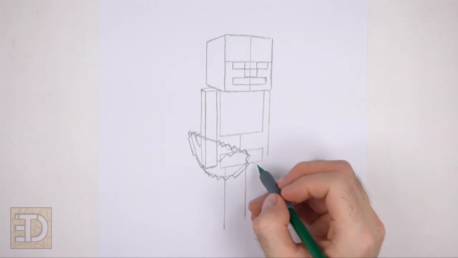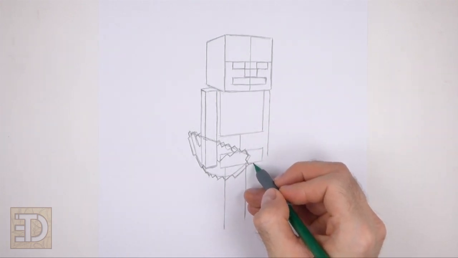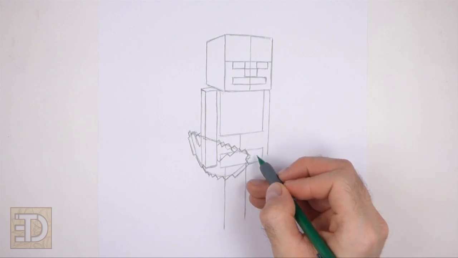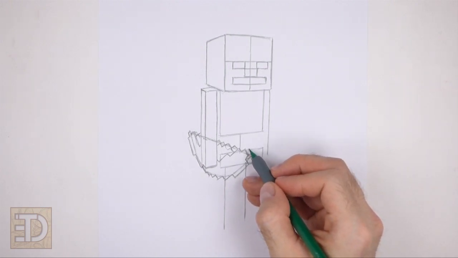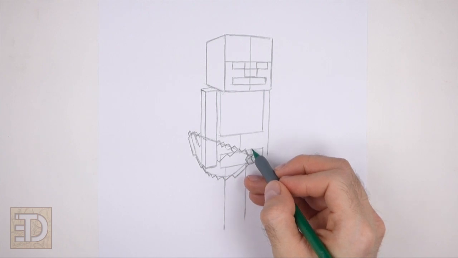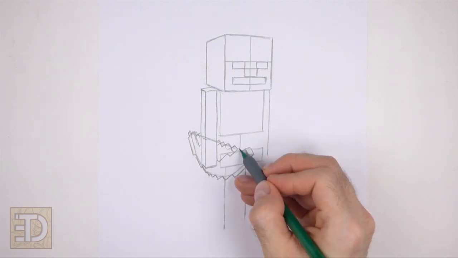Now draw a series of short angled lines on the side of the bow to make the shape more three-dimensional. Extend the edges of the bow farther to the right to make the shape thicker. Don't draw these lines too far to the right or the bow will be too thick. The shape should be wider at the top because of the angle of the bow.